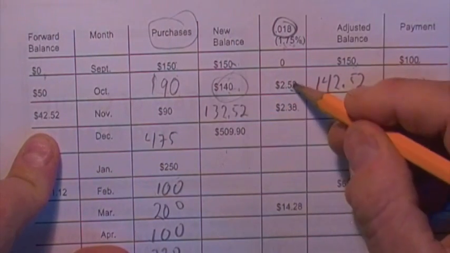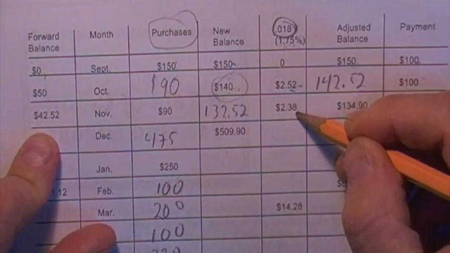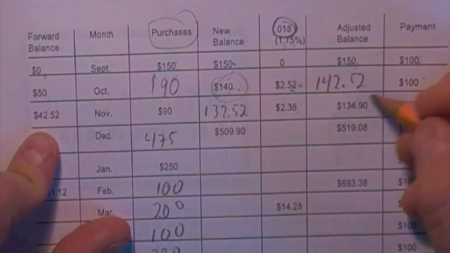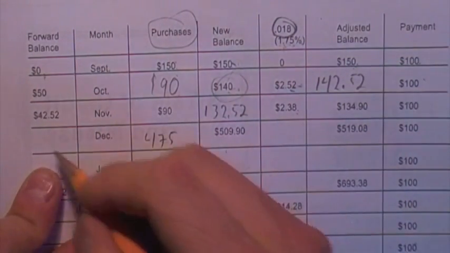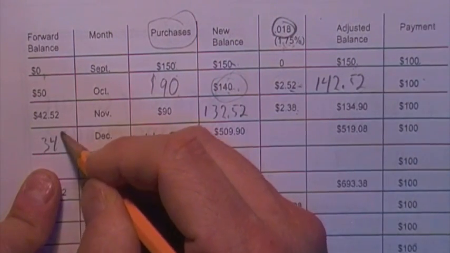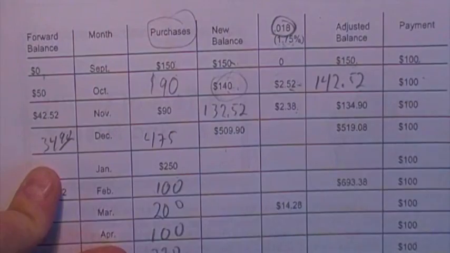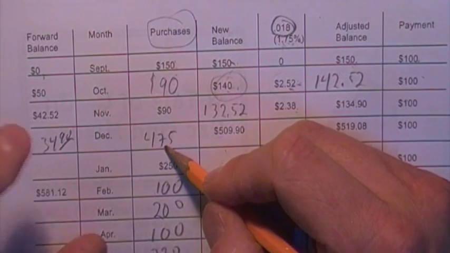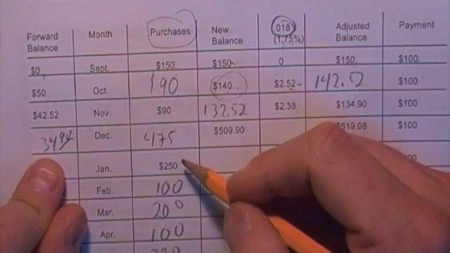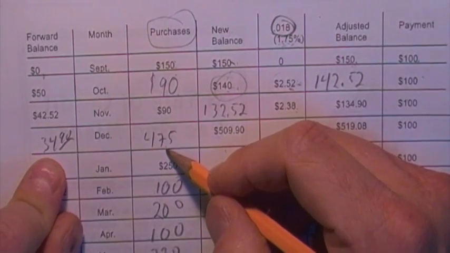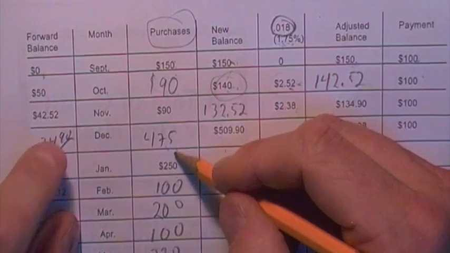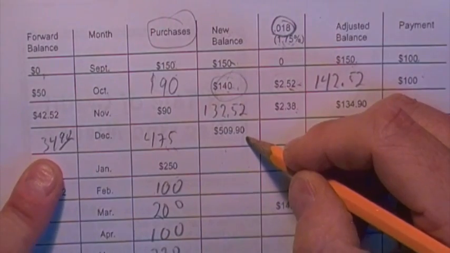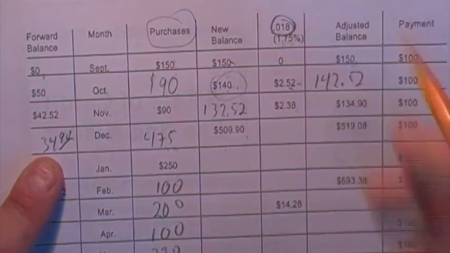Now interest, that's how much charged now. It's less than that, so the fee is less, $2.38. Add that to here, $134.90. Pay $100, $34.90. She still owes. Then she charged, on top of owing $34.90, she went out and bought all those presents for $475. Add those together, and now her hole is $509.90 deep.